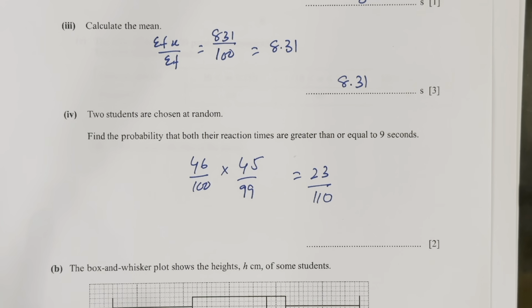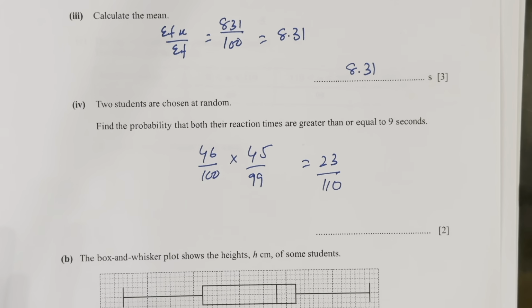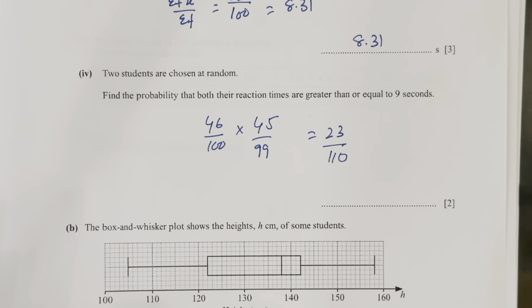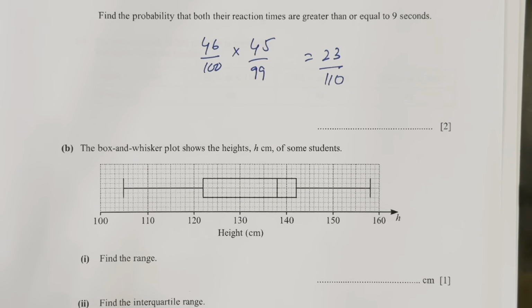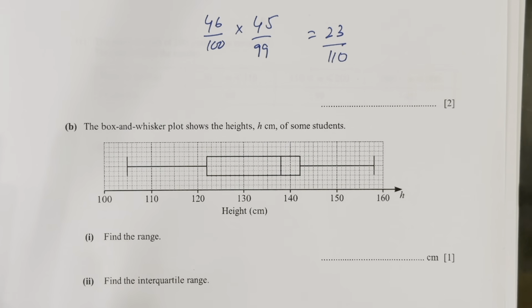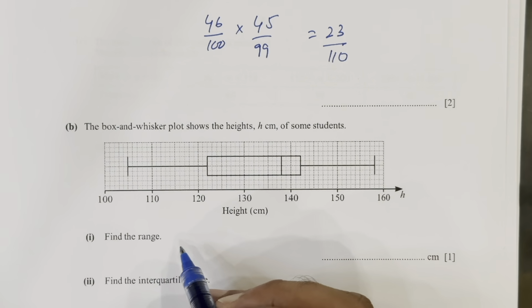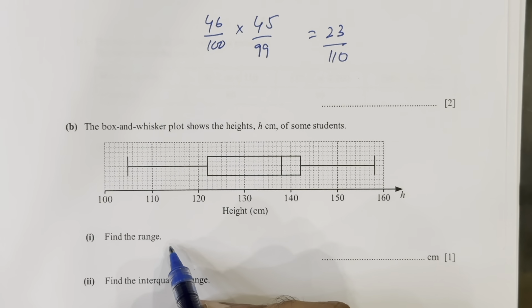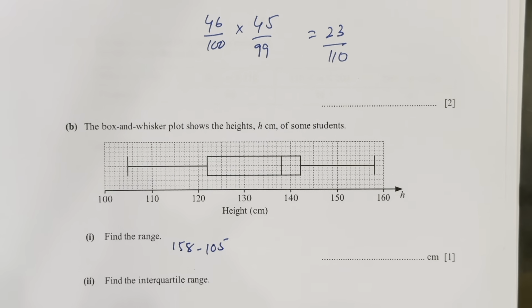Moving to its B part. The B part is that the box and whisker plot shows the heights of some of the students. Find the range. We know that range is the maximum minus minimum value, and it would be 158 minus 105. And this would be equal to 53.